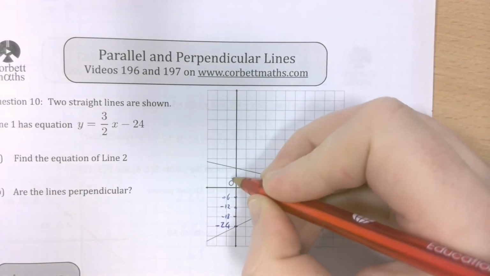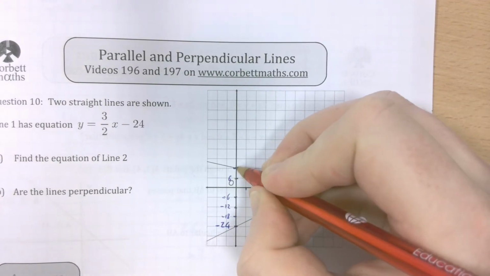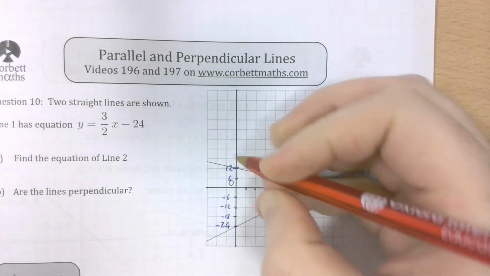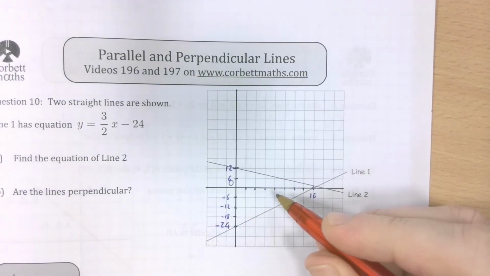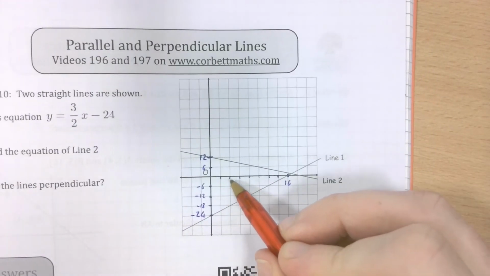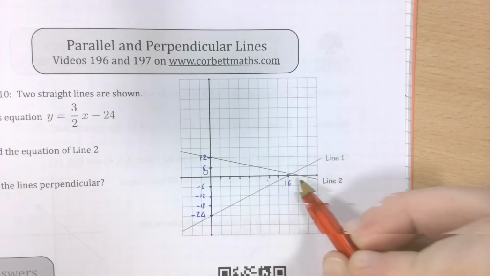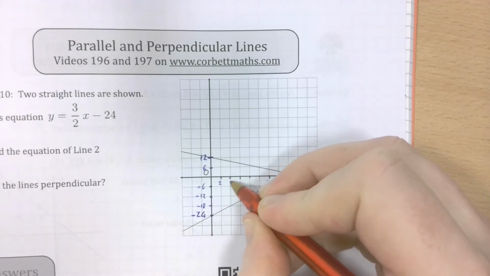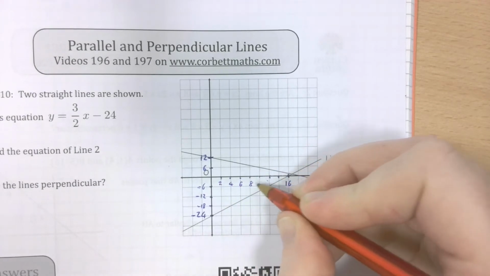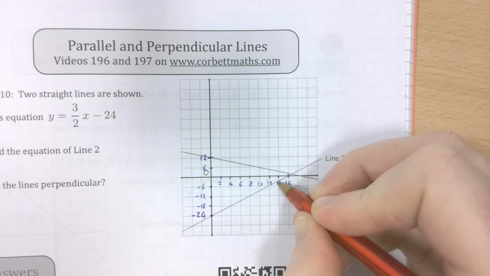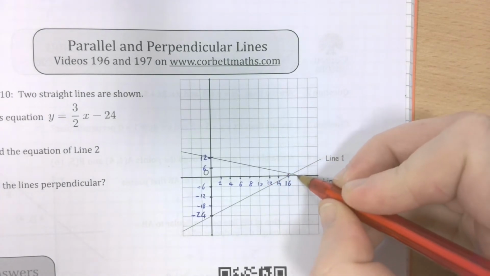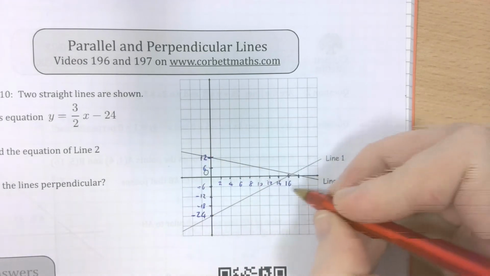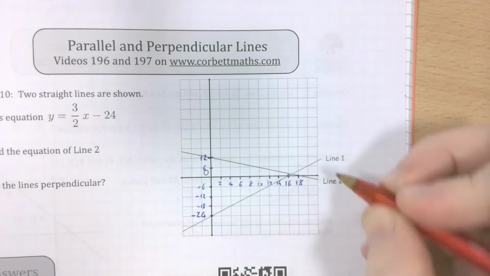Upwards from 0, the jump has got to be positive 6, which means that here the y-axis intercept for line 2 is 12. Let's look on the x-axis. 1, 2, 3, 4, 5, 6, 7, 8 jumps to 16. So that means each has got to be worth 2, right? 2, 4, 6, 8, 10, 12, 14, 16. Another jump of 2 gets us to the x-intercept for line 2, 18.